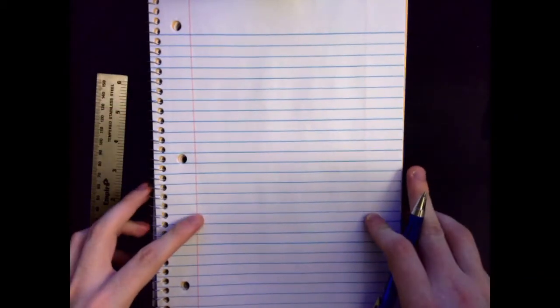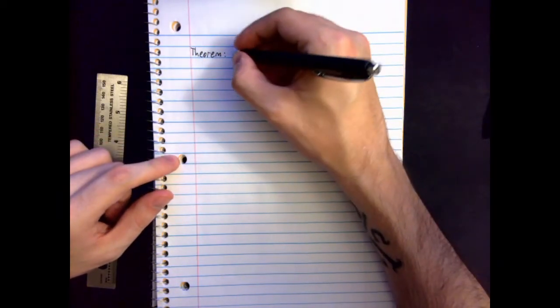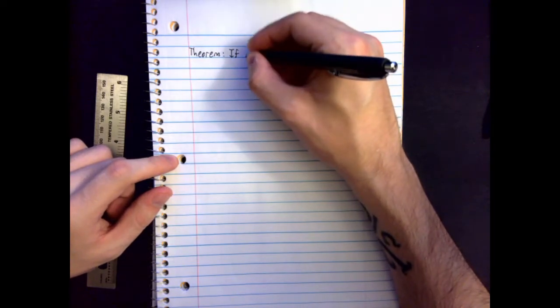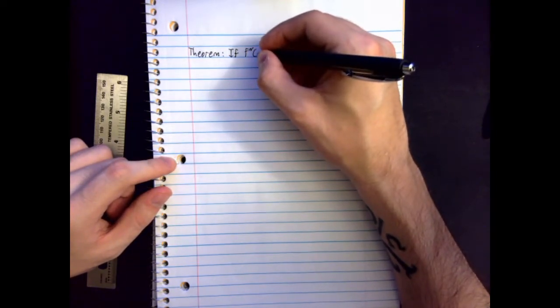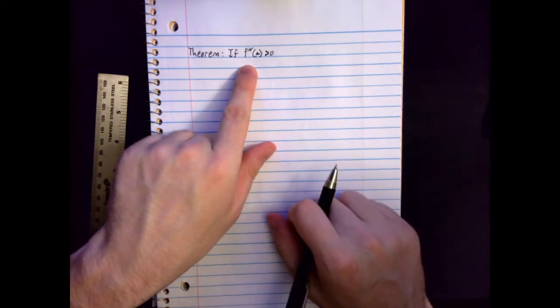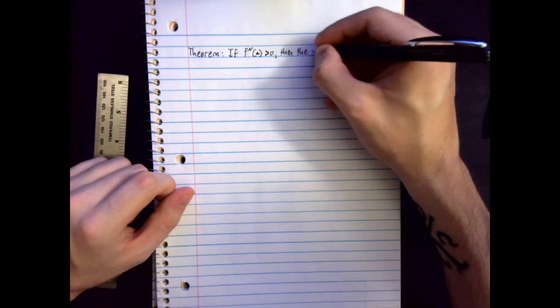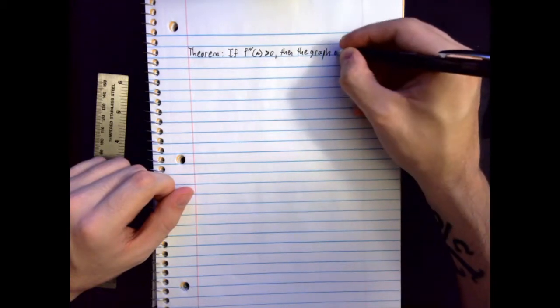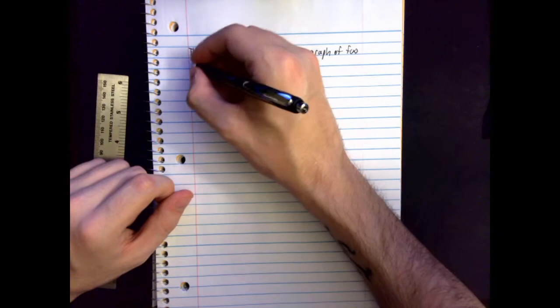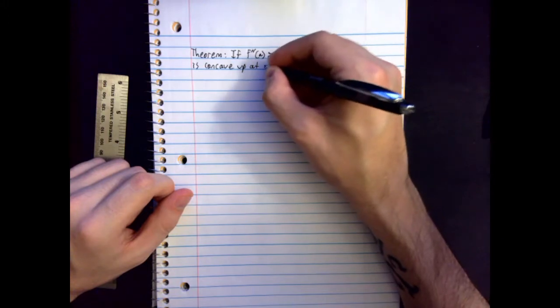So this begs the question: I've just introduced this concept of concavity, so how does that relate to the second derivative? Let's go ahead and write that down as a theorem. If f double prime of a is greater than 0, so if the sign of the second derivative is positive, then the graph of f of x is concave up at x equals a.